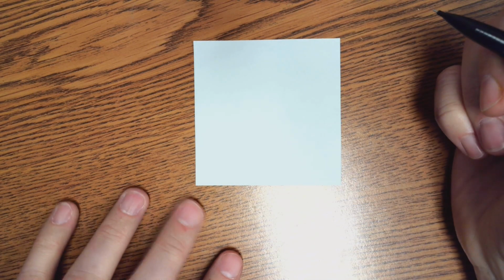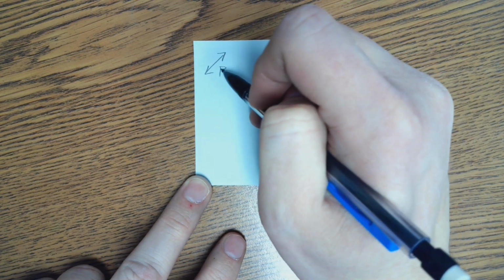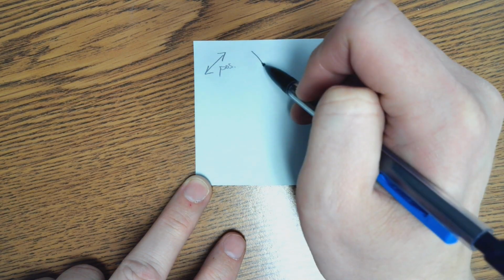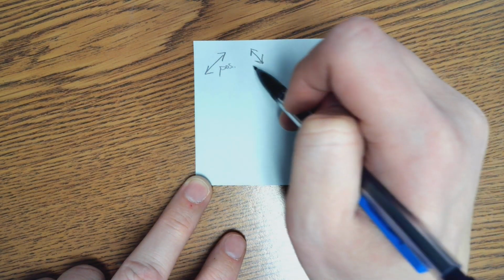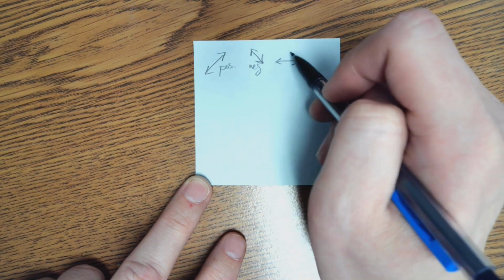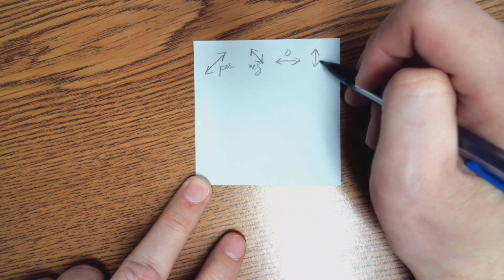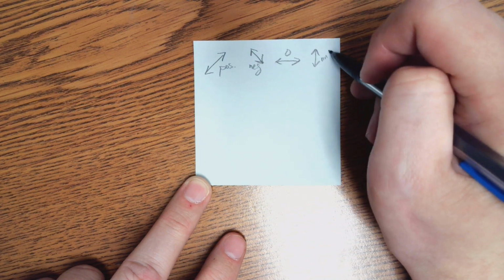Here's your refresher on slope. So remember, we have positive slope. It looks like it's going uphill, so that's positive. You have a negative slope, which is going downhill. You have a slope of 0 if it is horizontal, and a vertical line is undefined.